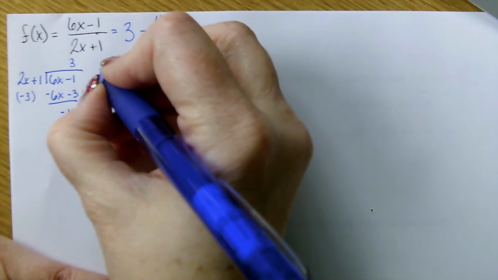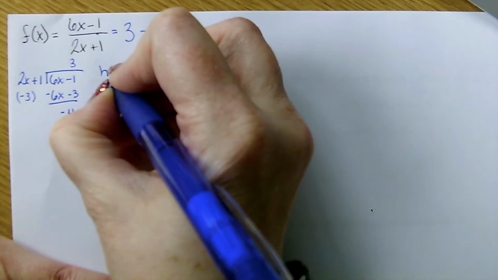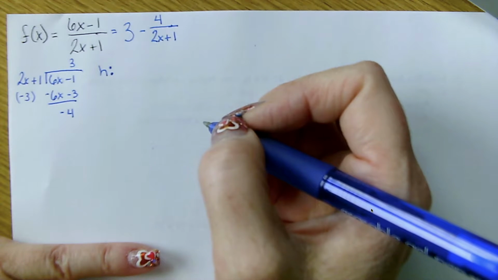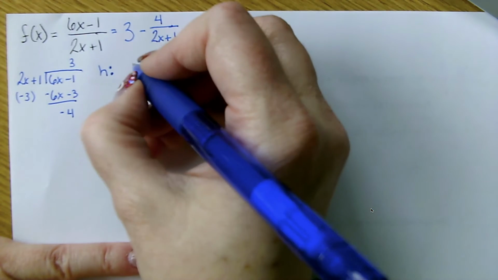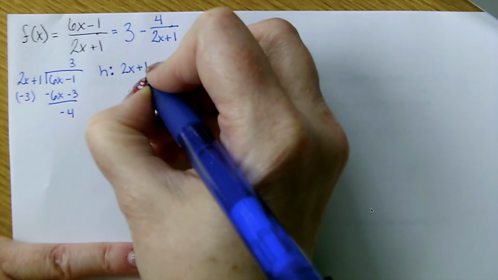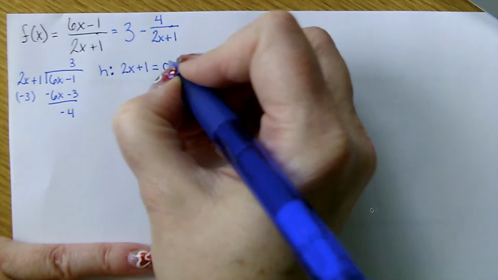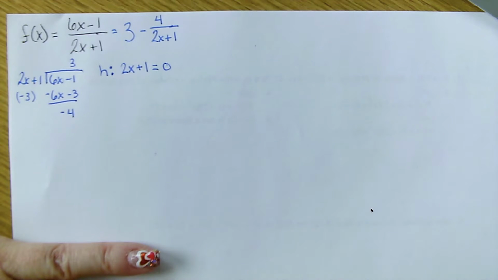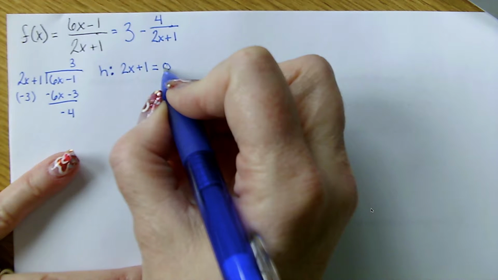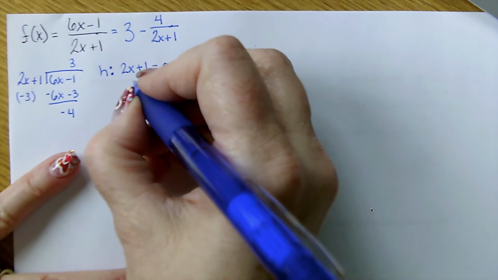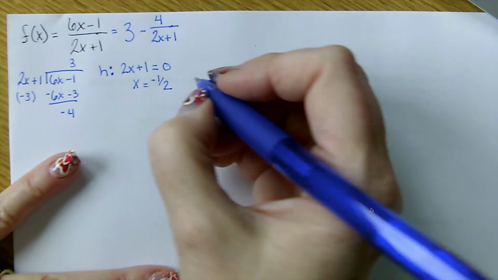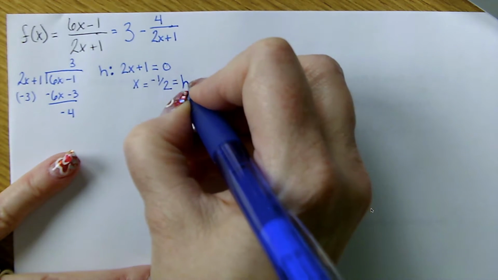How do I find H? By setting the denominator equal to 0. Guys, H is what x cannot be. What can we not divide by? 0. So setting it equal to 0 will tell me what it can't be, won't it? Okay, I would have to subtract 1, divide by 2. So x equals negative 1/2. So that means that also equals H.